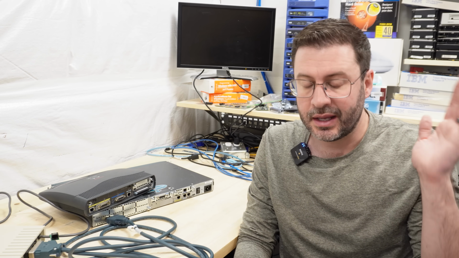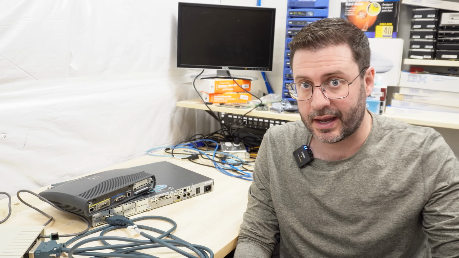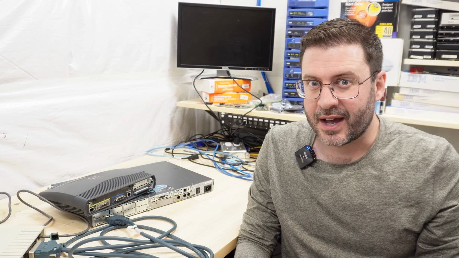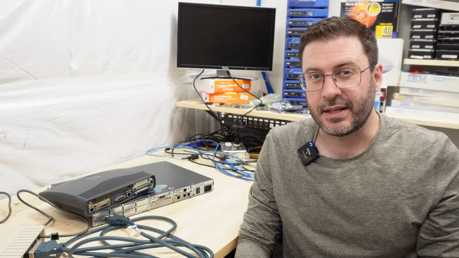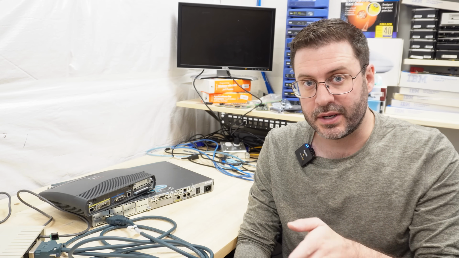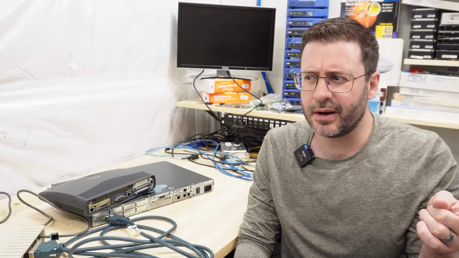T1 is a dedicated digital line from the telco provider. I think it was invented by Bell Labs for the Bell system back in the 1960s. It's capable of operating at 1.5 megabits per second, and it can be divided into what are called channels. They can either be data or voice, 24 of them, at least here in the US. I think it's a little different in Europe. I think it's called E1. I don't know, I'm not a European.